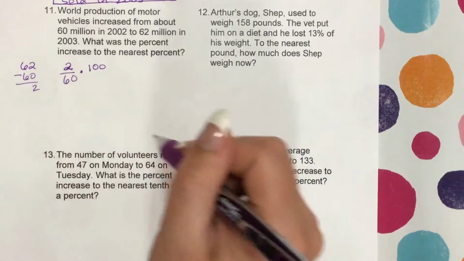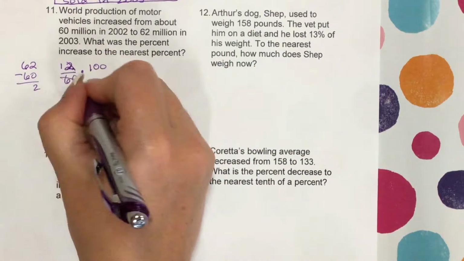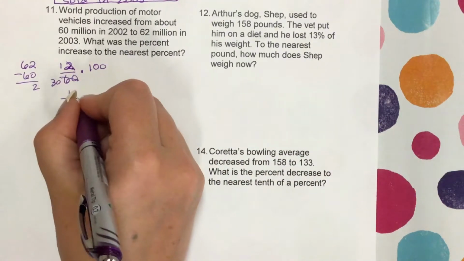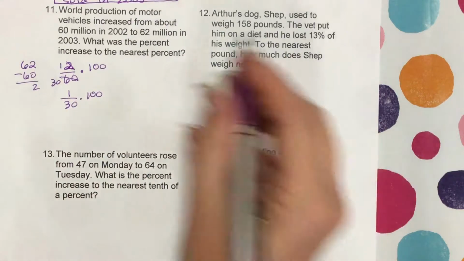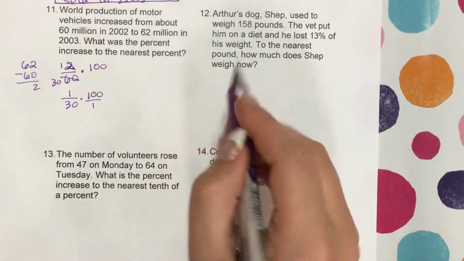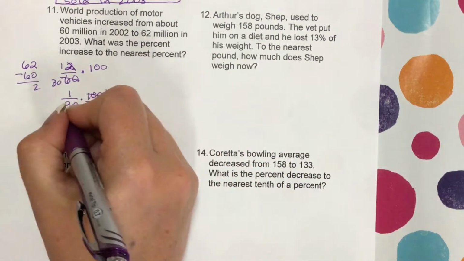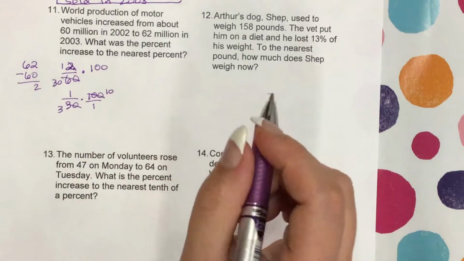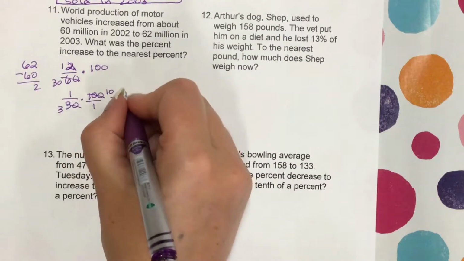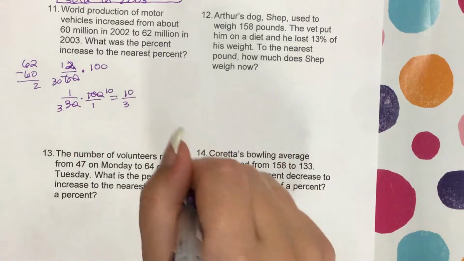If I reduce that, I know that 2 goes into both of these. 2 goes into 2 one time, 2 goes into 60 30 times. So I end up with 1 over 30 times 100. I can make this a fraction. If I wanted to cross cancel because I'm multiplying fractions, I know that 10 goes into both of these. 10 goes into 100 10 times, and 10 goes into 30 3 times. Then if I multiply across, I end up with 1 times 10, which is 10, 3 times 1, which is 3: 10 over 3.